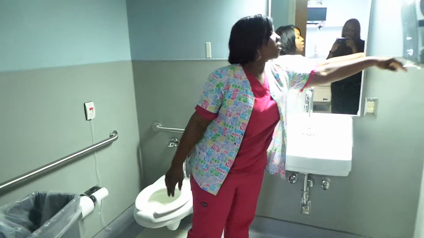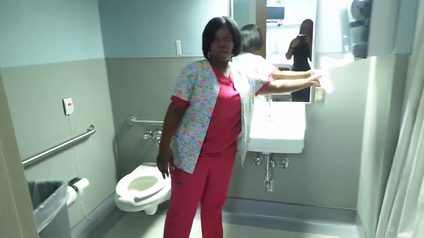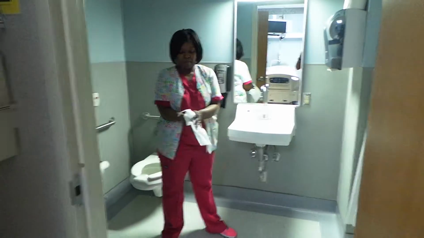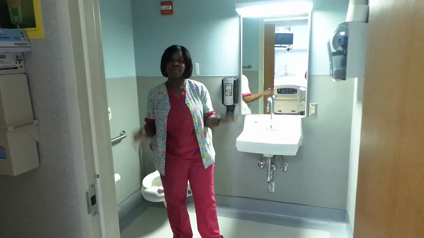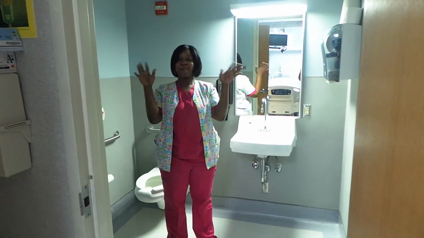If you're using the alcohol-based gel, make sure that when you use that gel, your hands are completely dry. They're dry. I'm clean.